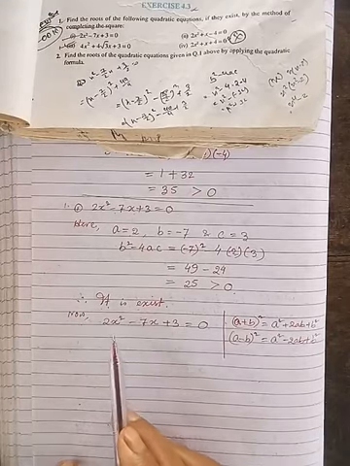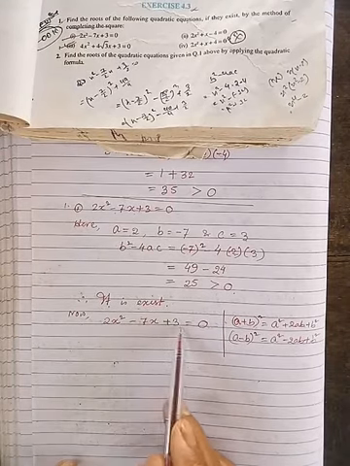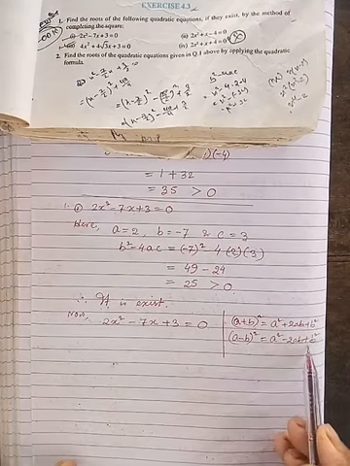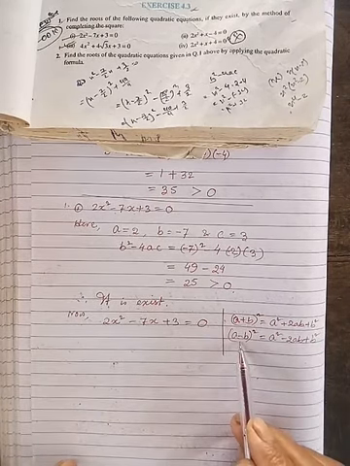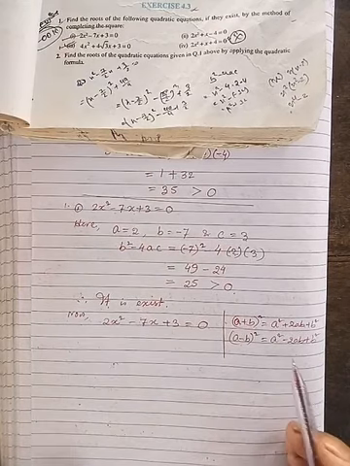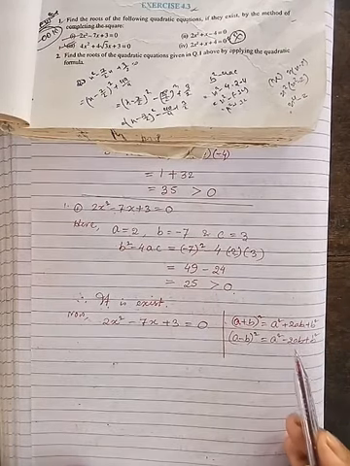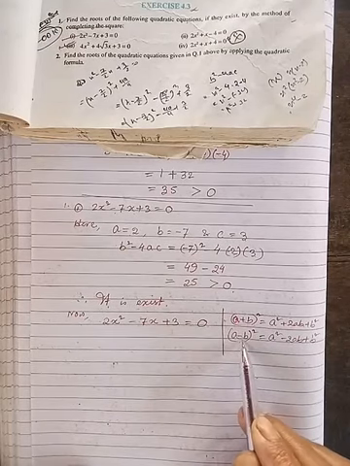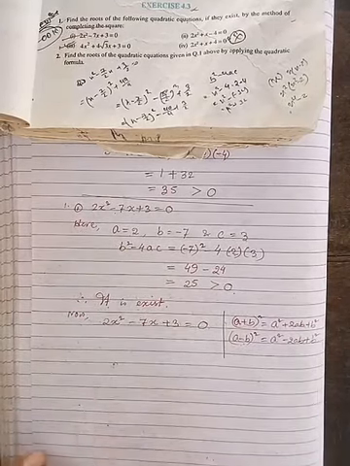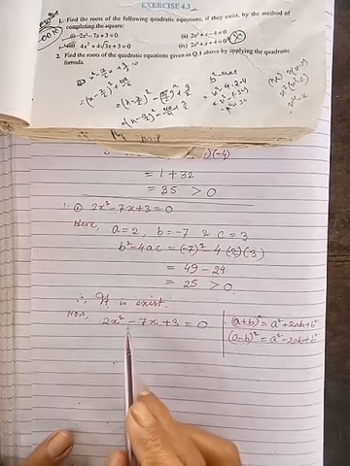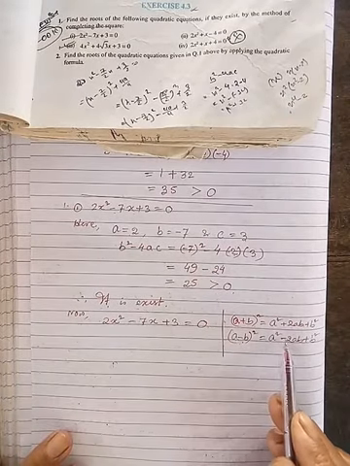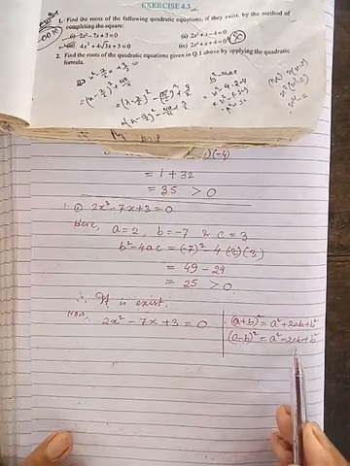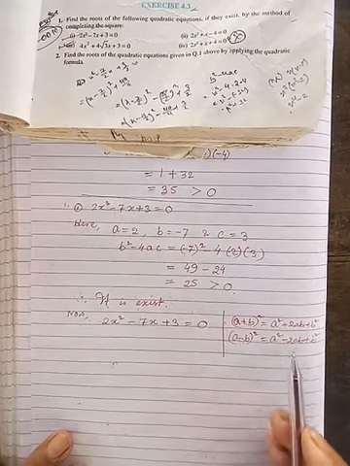So we'll turn this expression into either this form or this form, to get a complete square. That should be our plan. Here it is minus 2ab, so it can be formed in this format.